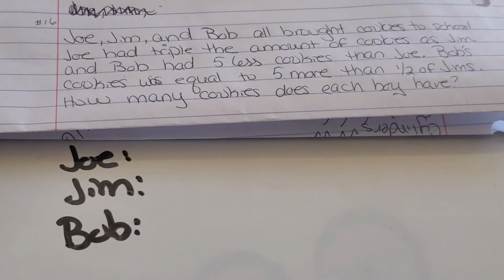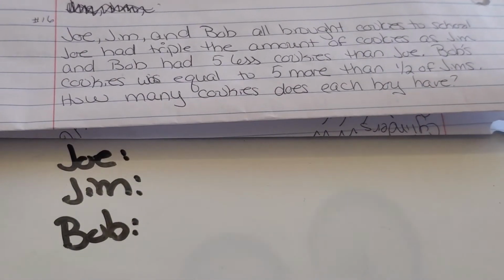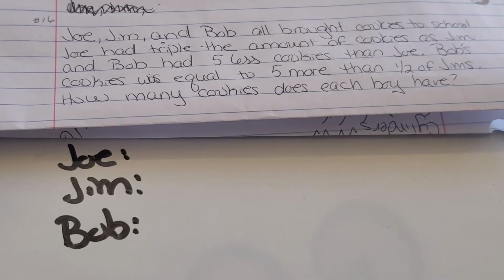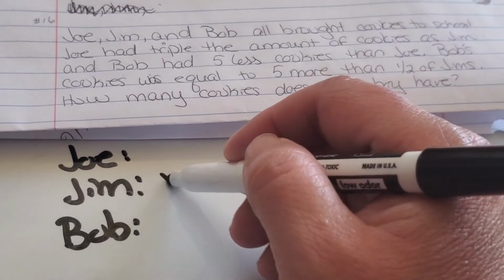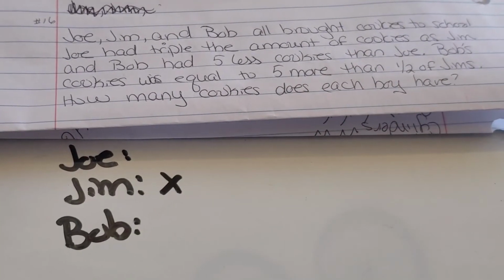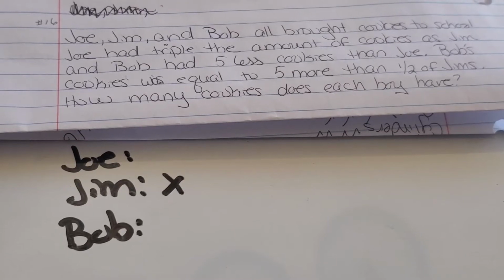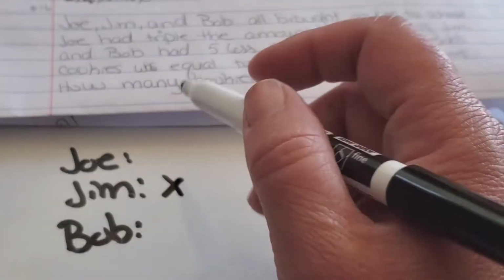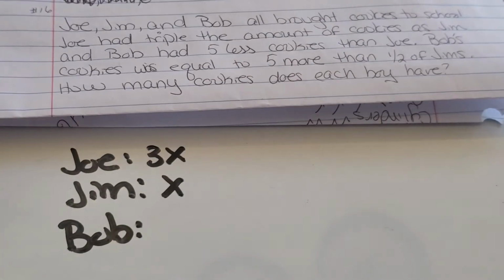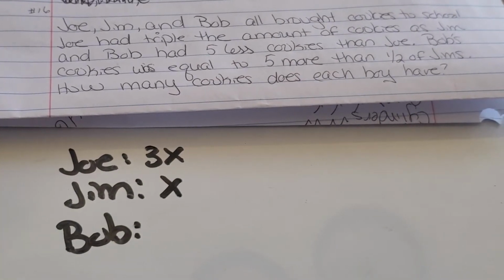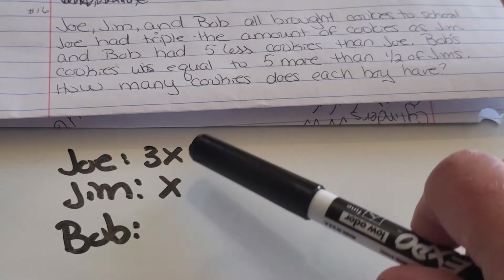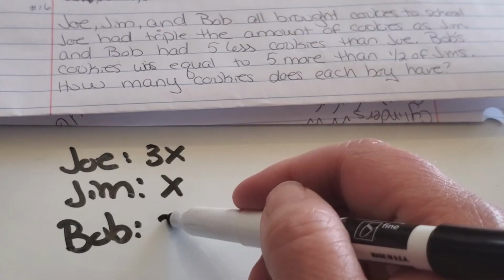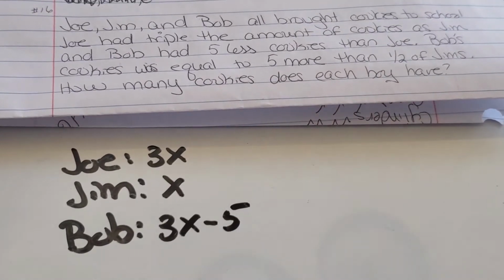So what do we know here? We know Joe had triple the amount of cookies as Jim. We know Bob had 5 less cookies than Joe. I'm going to call Jim X because he's the person that we weren't told anything about. Now, Joe had triple the amount as Jim, so let's call Joe 3X. And Bob had 5 less cookies than Joe. So make sure you're looking at Joe's. Bob had 5 less than Joe, so that's going to be 3X minus 5.